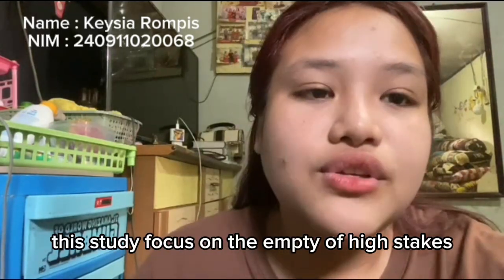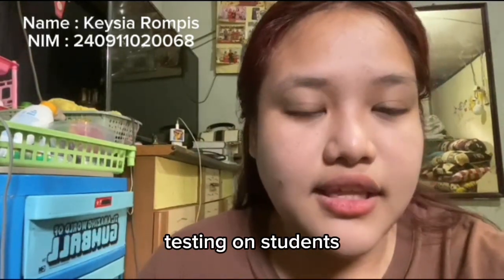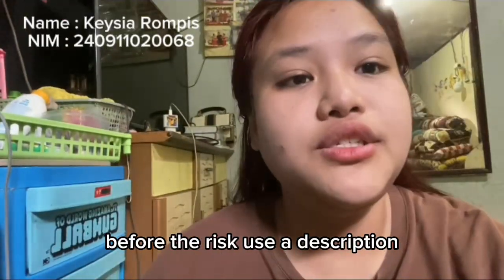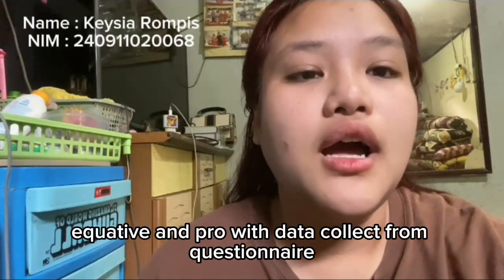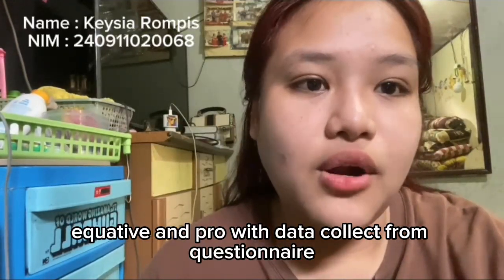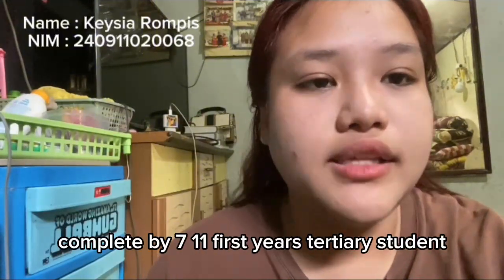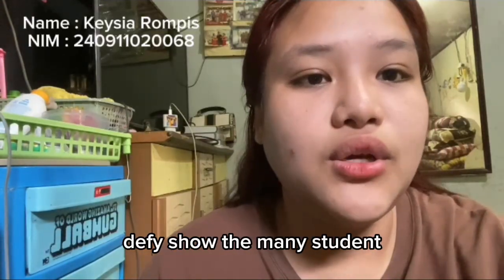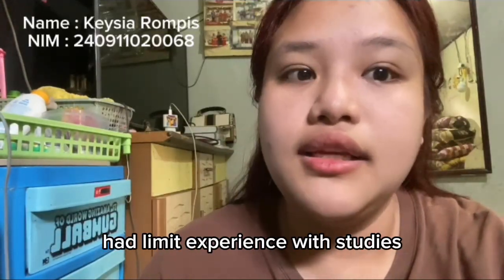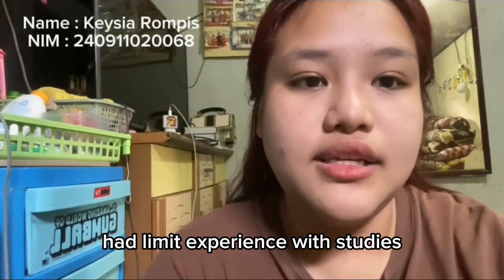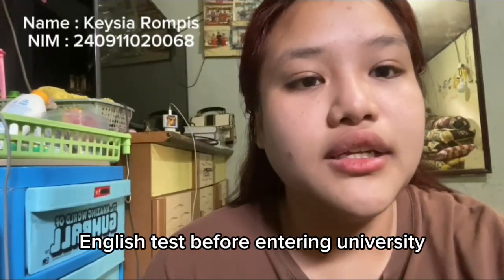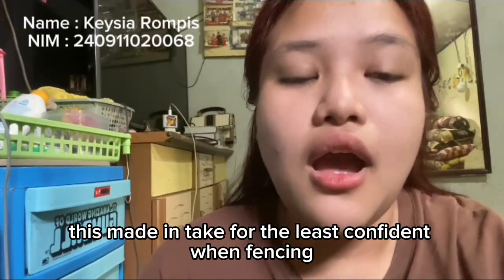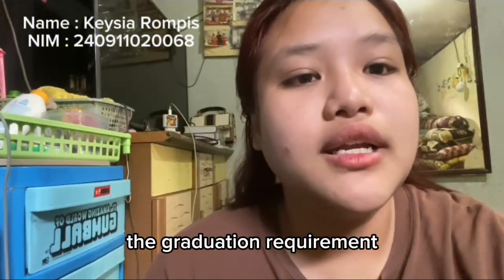This study focused on the impact of high-stakes testing on student motivation and learning before the policy. It used a descriptive qualitative approach with data collected from a questionnaire completed by 711 first-year tourism students. The findings showed many students had limited experience with studies English tests before entering university. This made them feel less confident when facing the graduation requirement.